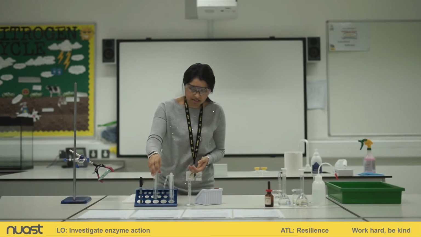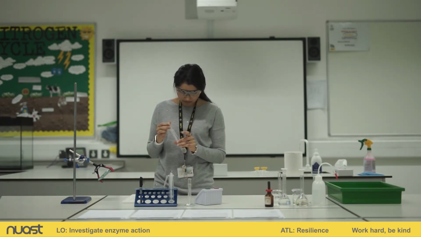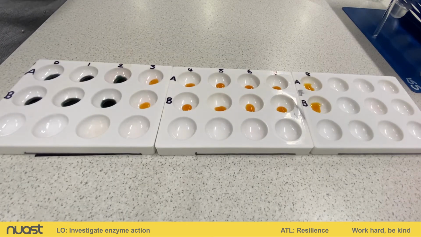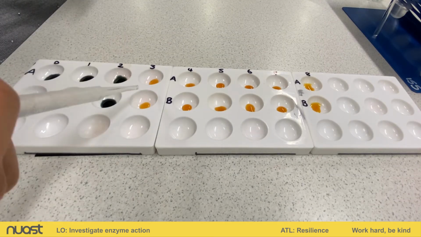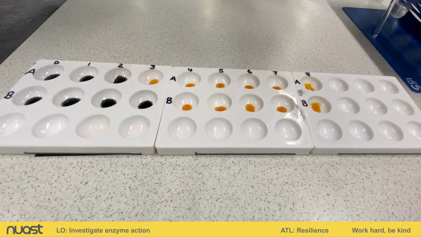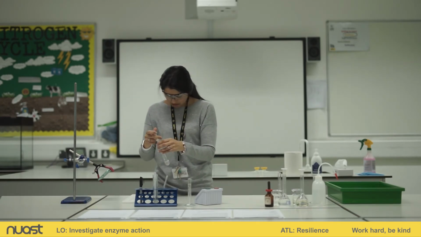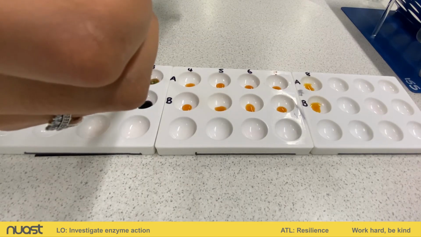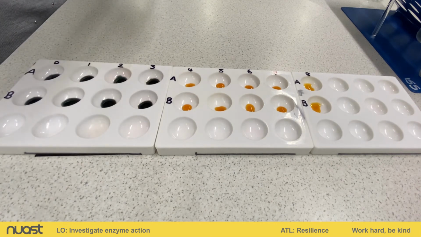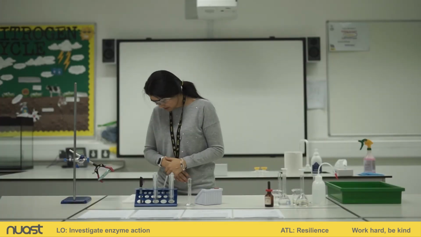Okay, so we're coming up to minute number 3. Two more drops. Still blue-black at 3 minutes.